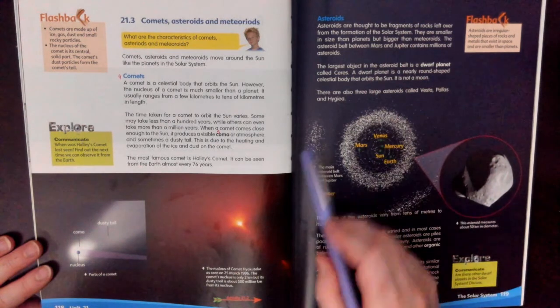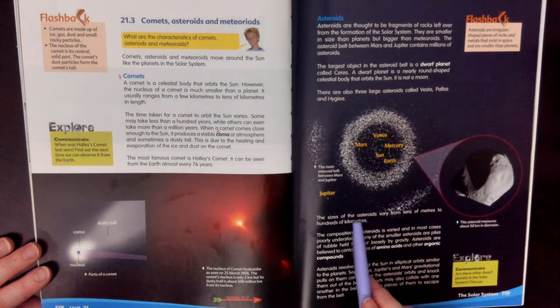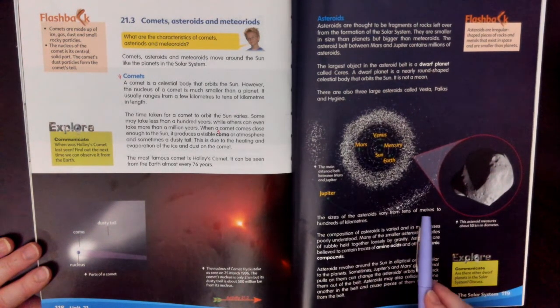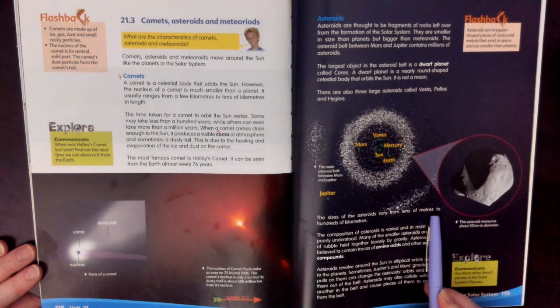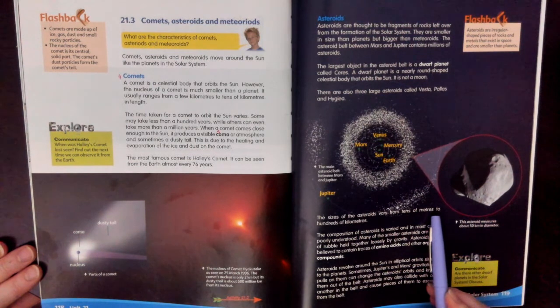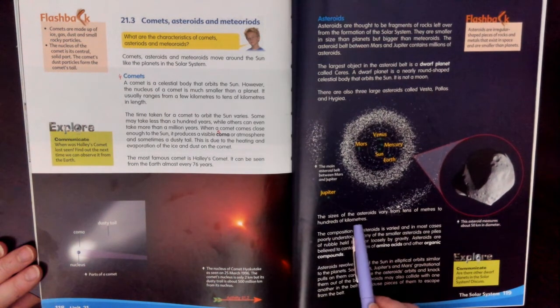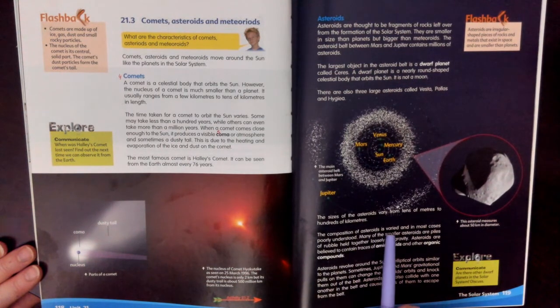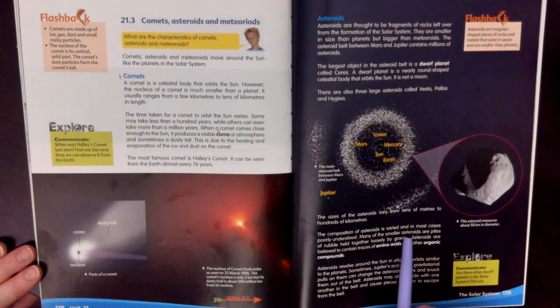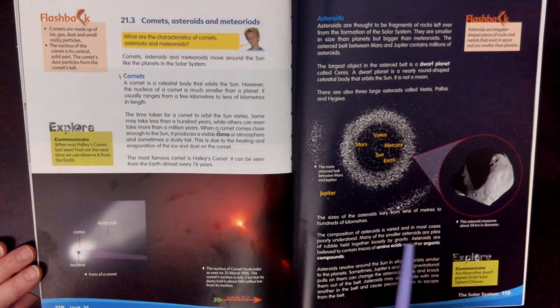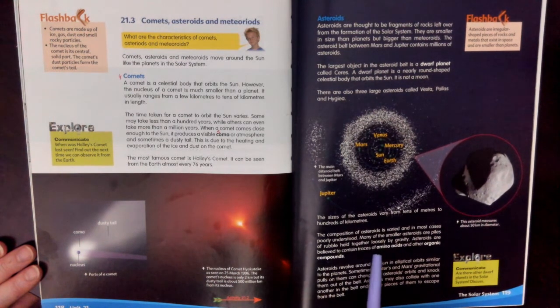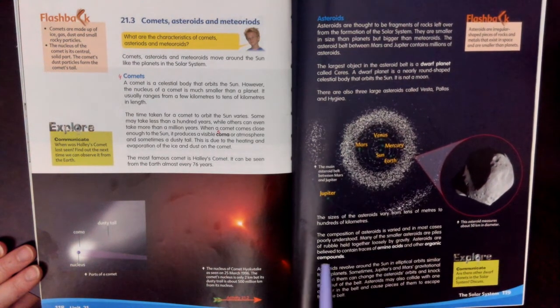Alright, so there are 3 large asteroids. The sizes of the asteroids vary from tens of meters to hundreds of kilometers. Tens of meters would be like 30 feet, 40 feet, somewhere around there, up to hundreds of kilometers, so hundreds of miles. The composition of asteroids is varied and in most cases poorly understood. Many of the smaller asteroids are piles of rubble held together loosely by gravity. Asteroids are believed to contain traces of amino acids and other organic compounds.